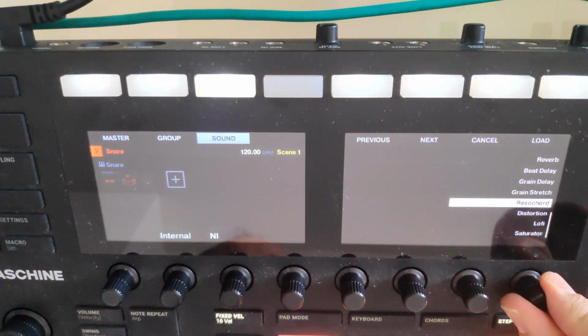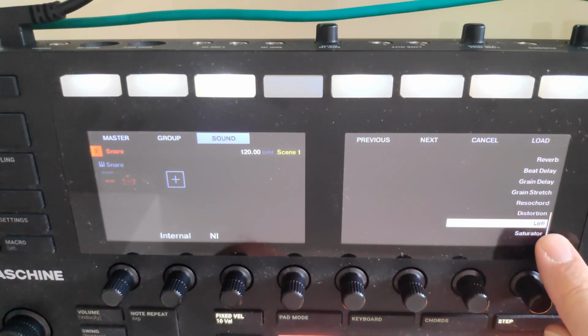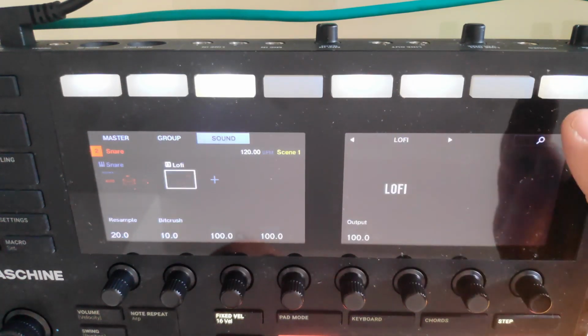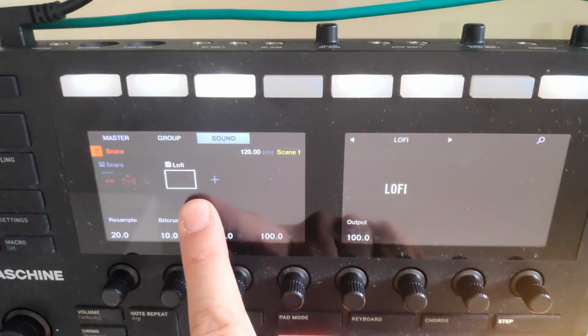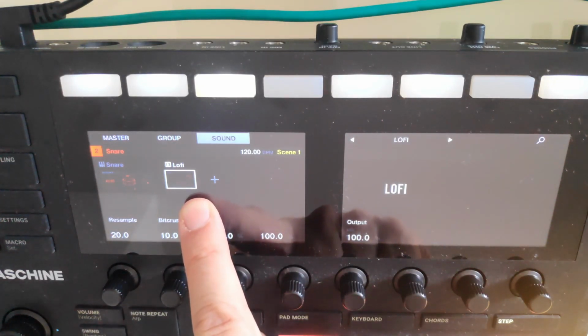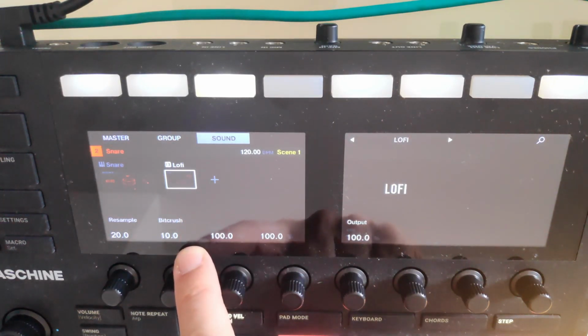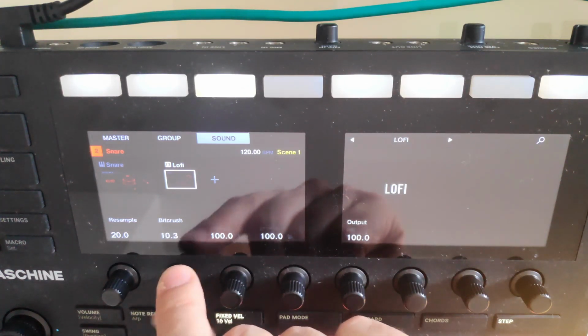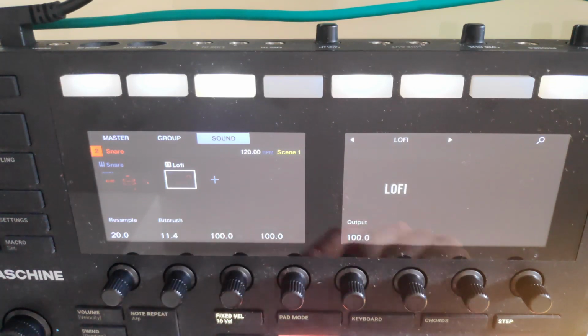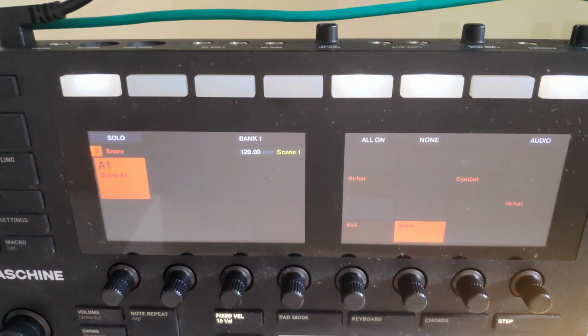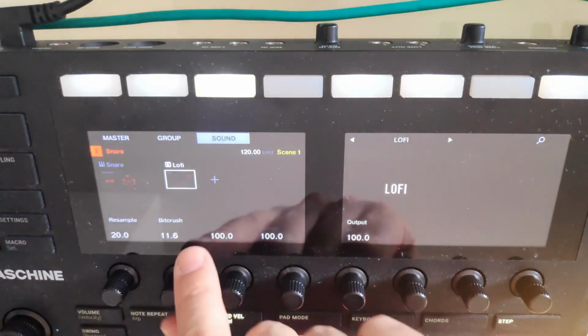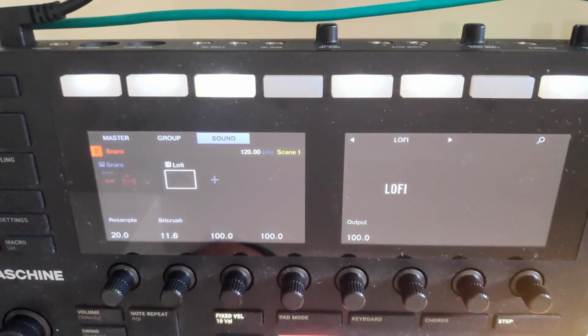So I'm going to use the lo-fi for low fidelity. I load it, and here is the low fidelity effect. Here I have the number of beats, and the lower the number, the more crunchy the sound will be. Okay, I'm going to just put on solo the snare, the sound of the snare, and show you how the sound changes.